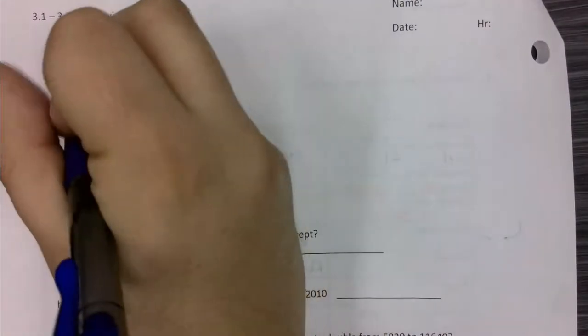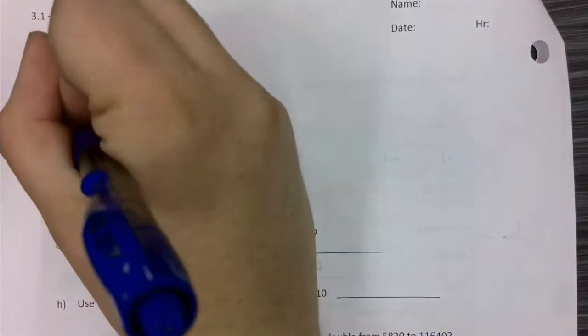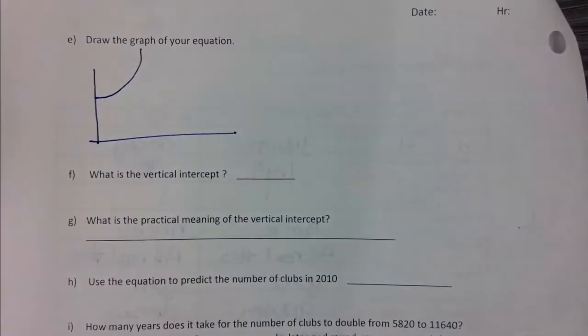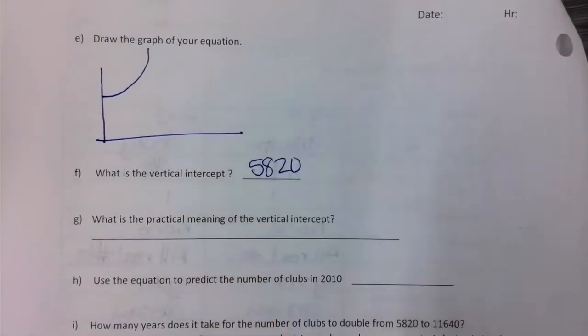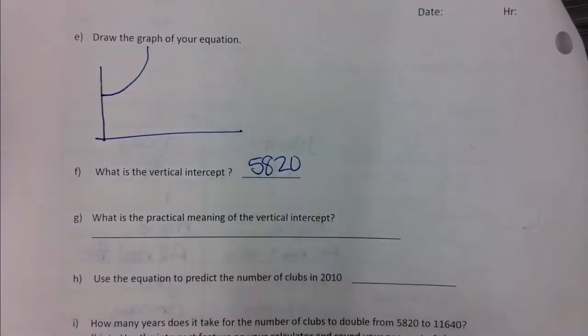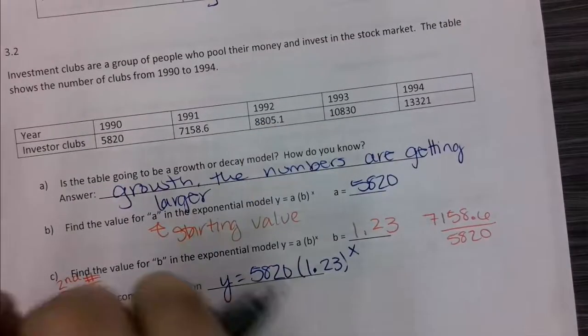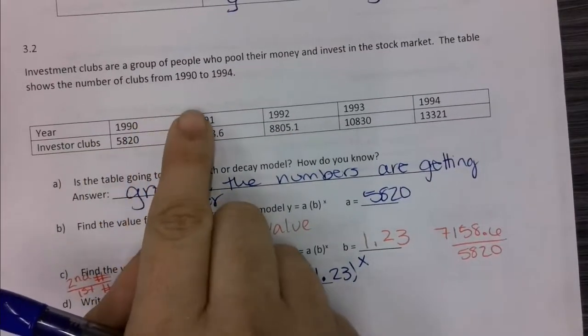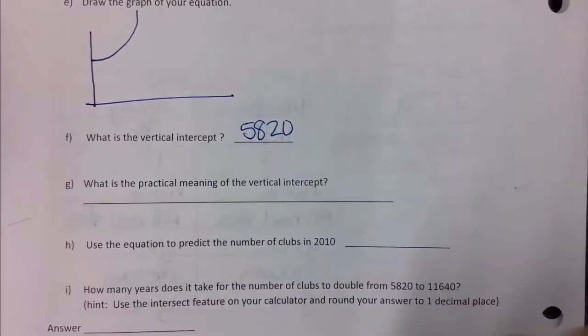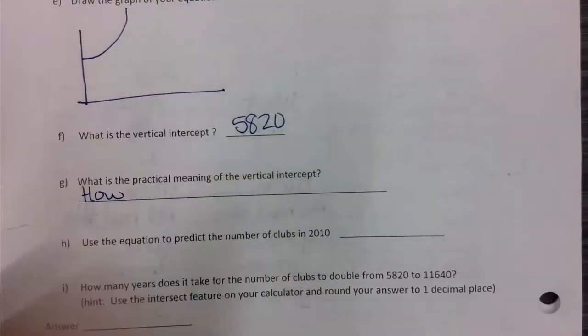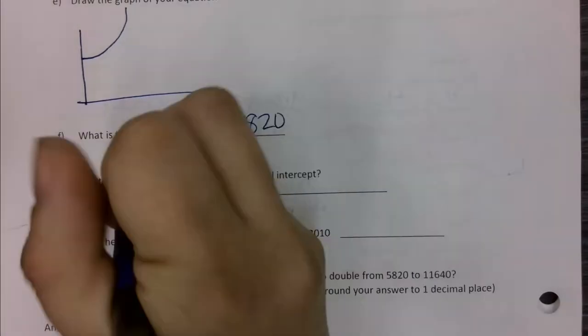Moving on, it wants me to draw the graph. It started at 5820 and it keeps going up, so it looks like this. My vertical intercept is my a value, the 5820. What is the meaning of the 5820? I need to look back at my first page. This told me it was an investment club, and it shows the number of clubs. So the practical meaning of my vertical intercept is how many clubs there were in 1990.